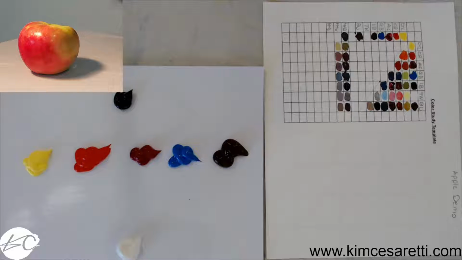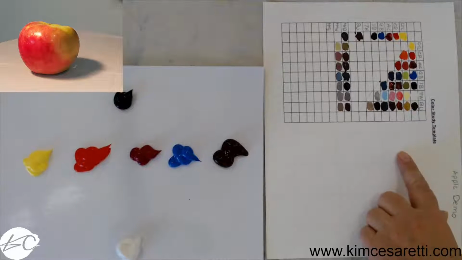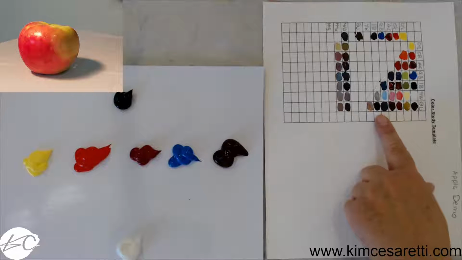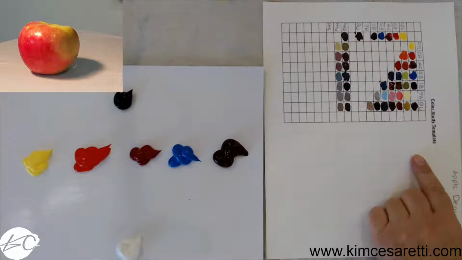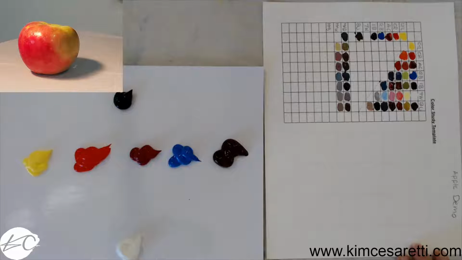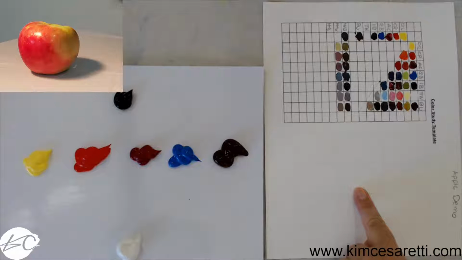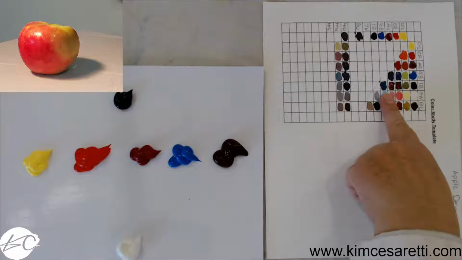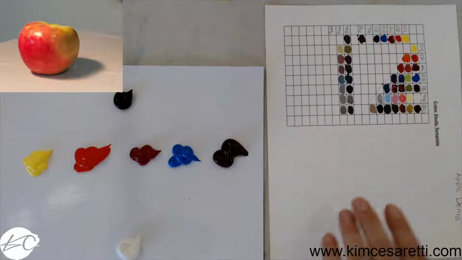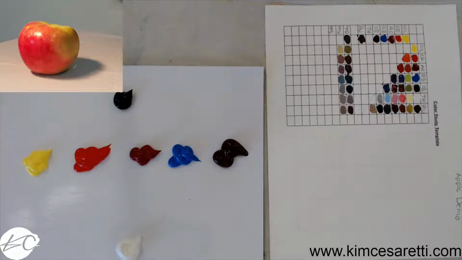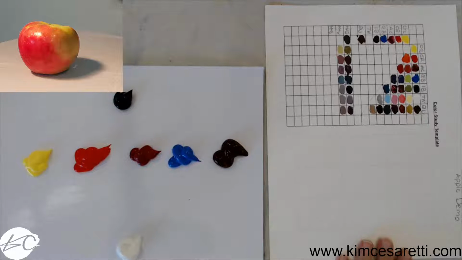Welcome to Color Theory. This is session 304. This week, we're going to be completing a color study of an apple, based on the colors that we devised last week when we met.